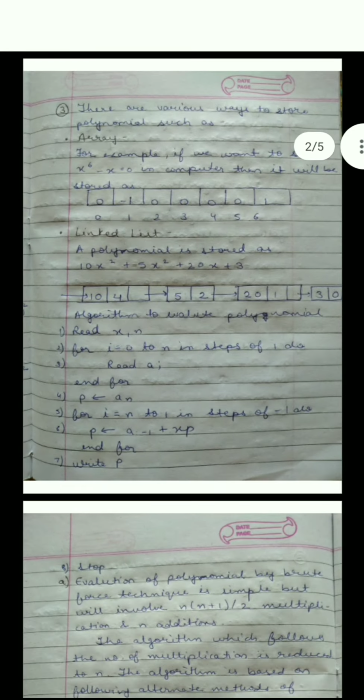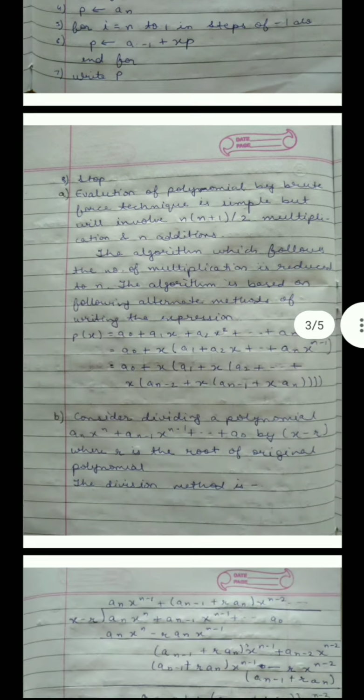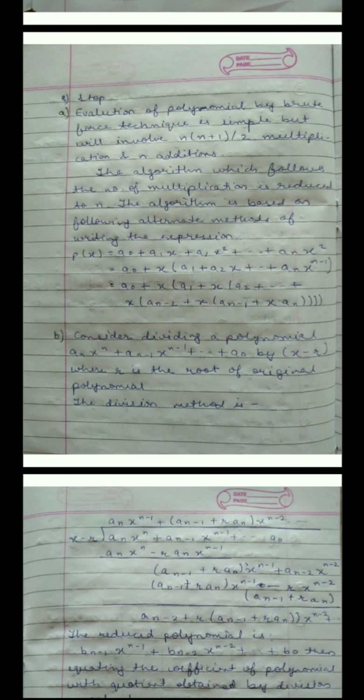Question number 3. How are polynomials represented in computers? Write an algorithm or flowchart to evaluate polynomial. There are various ways to store a polynomial, such as arrays or linked list. The algorithm for the polynomial is as follows. A. Evaluation of polynomial by brute force technique is simple but involves n into n plus 1 by 2 multiplications and n additions. The algorithm which follows, the number of multiplications is reduced to n.